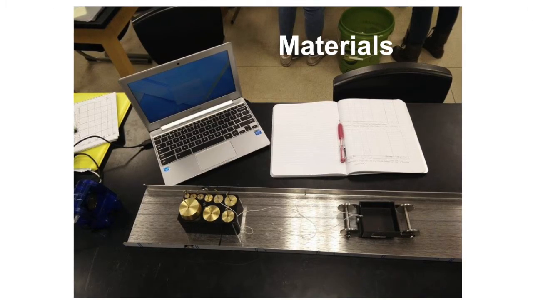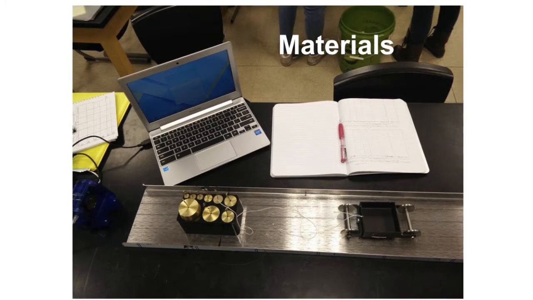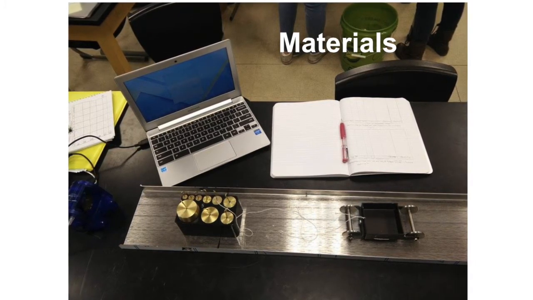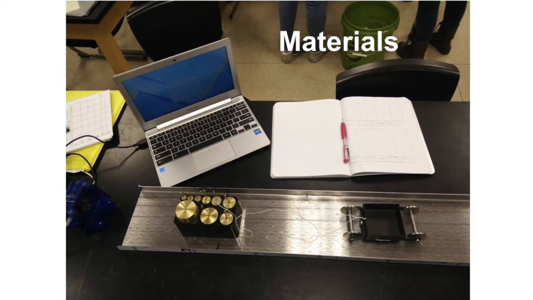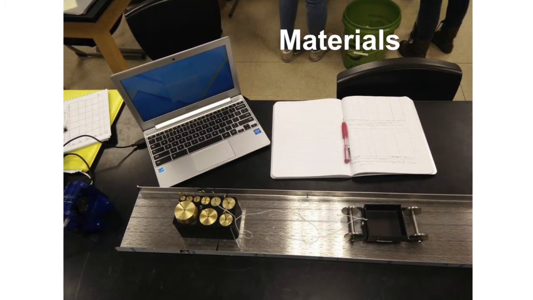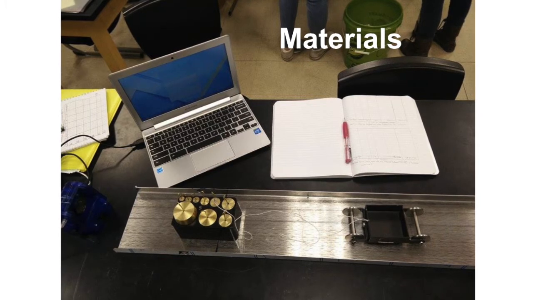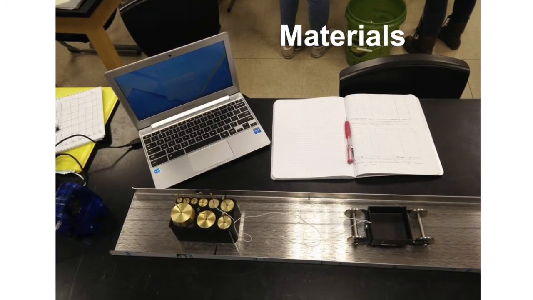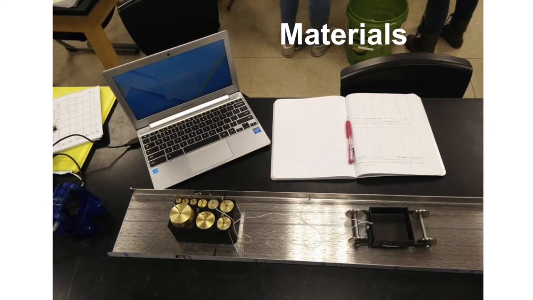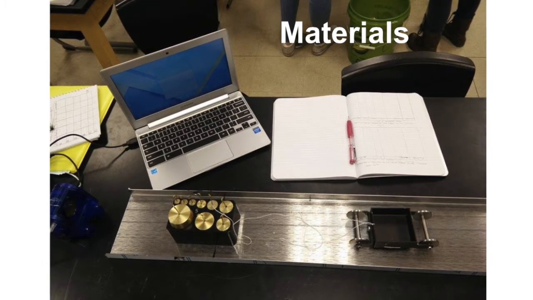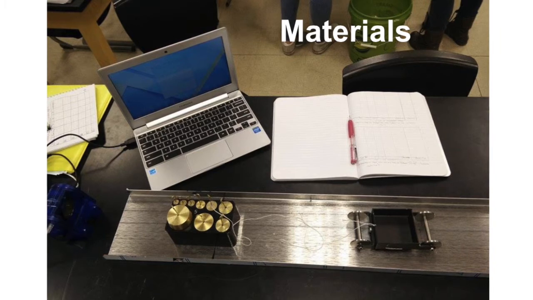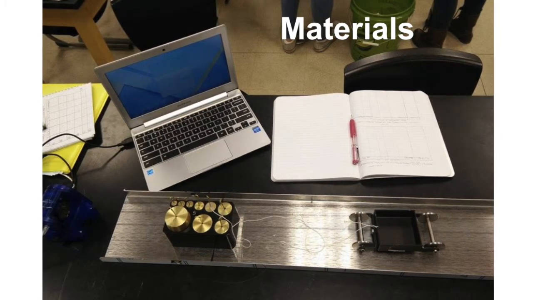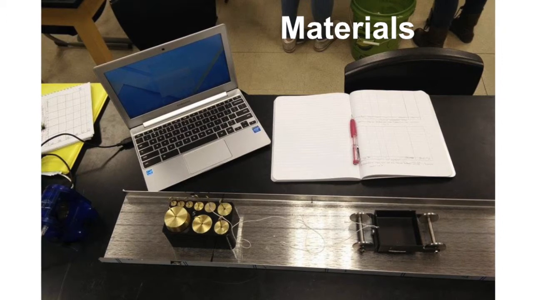The materials needed for this lab are a Chromebook with SparkView, a motion sensor, a lab notebook, a flat metal track, assorted masses, a low-friction pulley, some string, and a cart. The independent variable for this lab is the net force exerted on the cart, which was measured by the amount of hanging mass. The dependent variable is the acceleration of the cart, which was measured using a motion sensor and SparkView, which graphs the motion of the cart. We controlled this experiment by keeping the mass of the system at 600 grams.